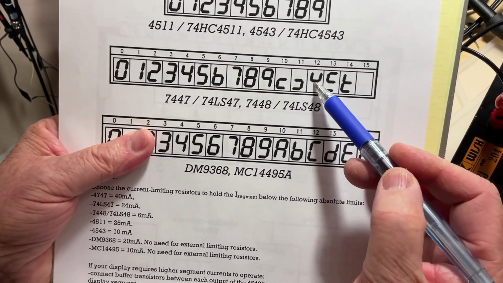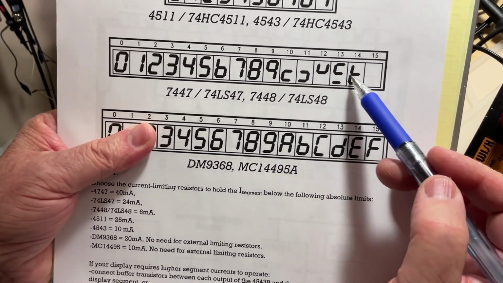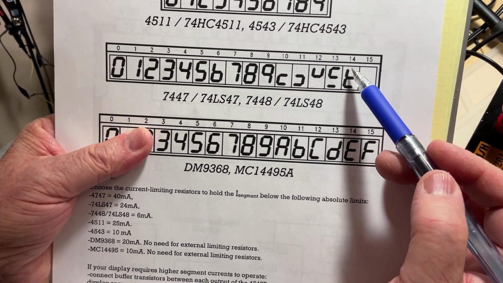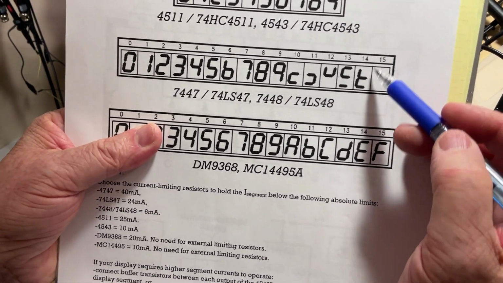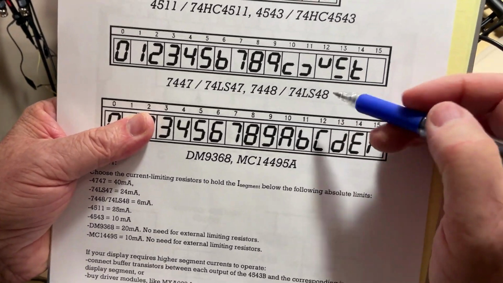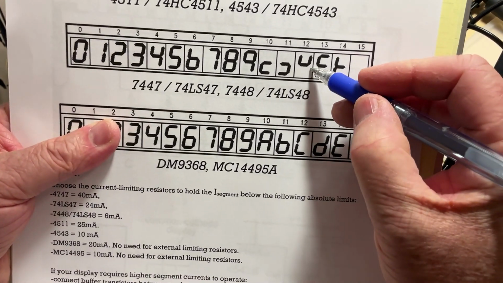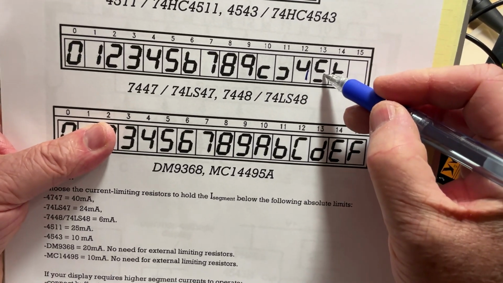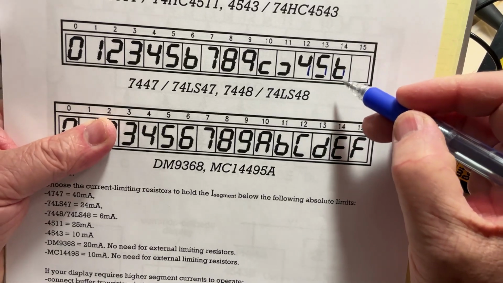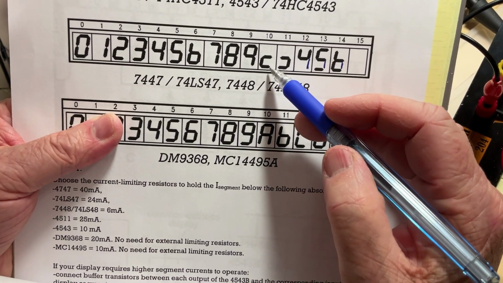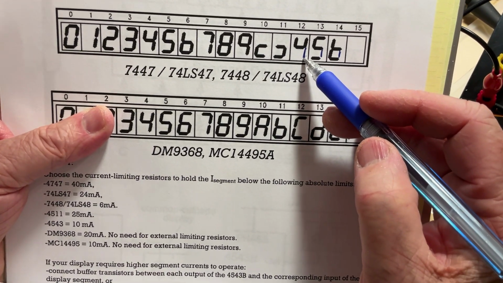But for these three, 12, 13, 14, it's easy to understand what they actually do, because all these three are missing one segment right here, right here, right here. This was the lowercase letter C, and the missing segment here is C.